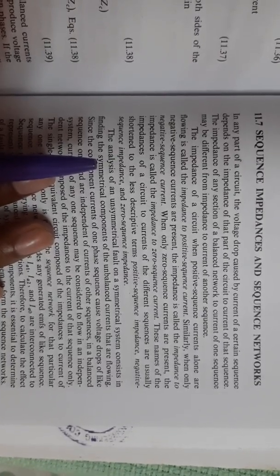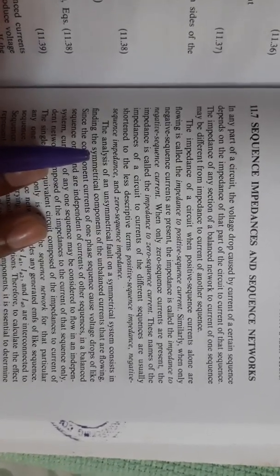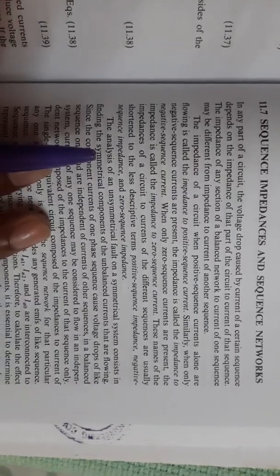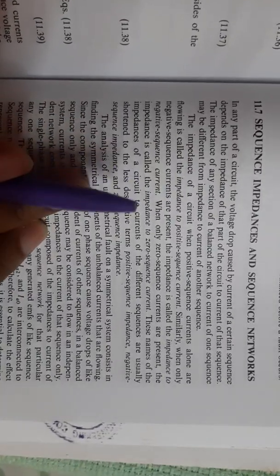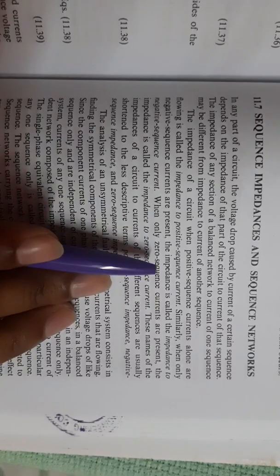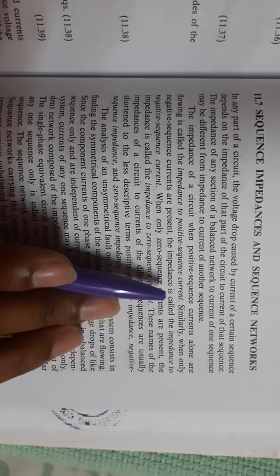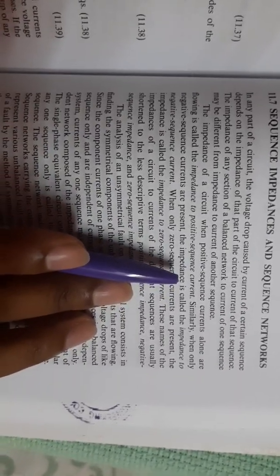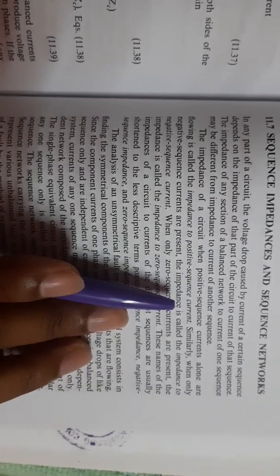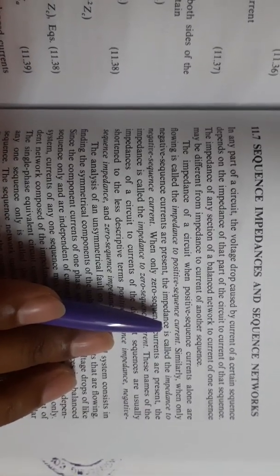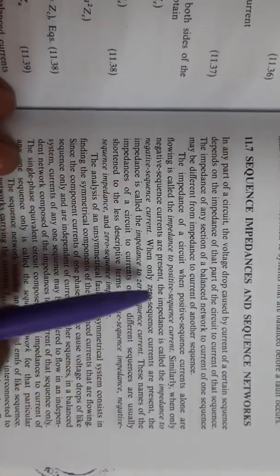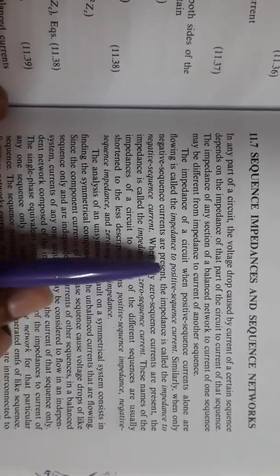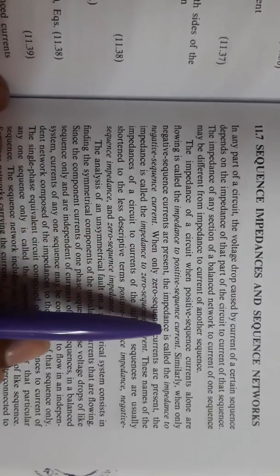So it depends upon whether the network is balanced or unbalanced. When the current is flowing in the balanced network, a positive sequence current means a balanced current, where the R, Y, B currents will be the same. That impedance is called the positive sequence impedance.